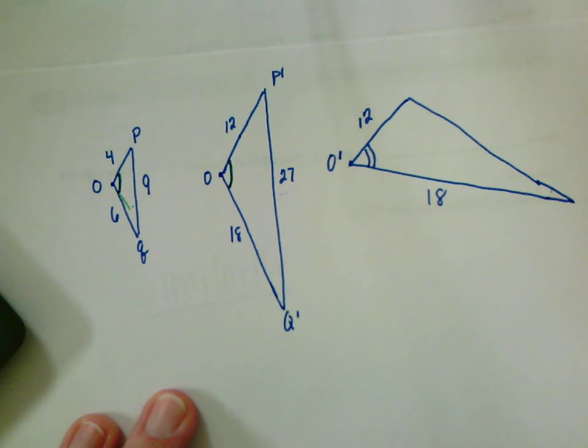So the question becomes, if I know two side lengths on two pairs of triangles, do I know, or can I prove, that those two triangles are similar? At this point, pause the video and get note page 106 in front of you.